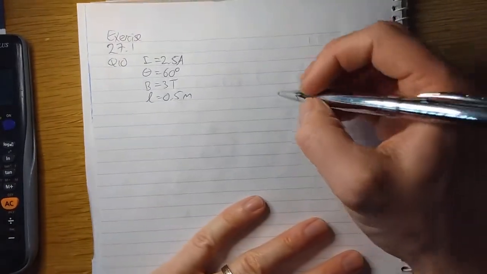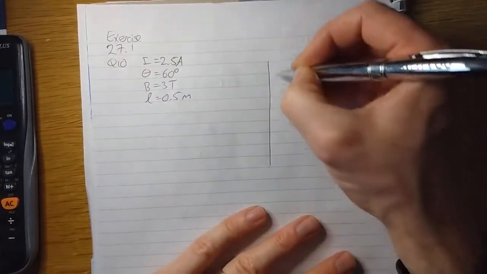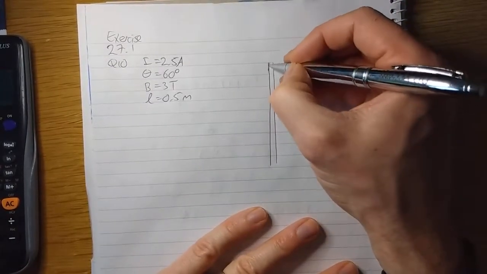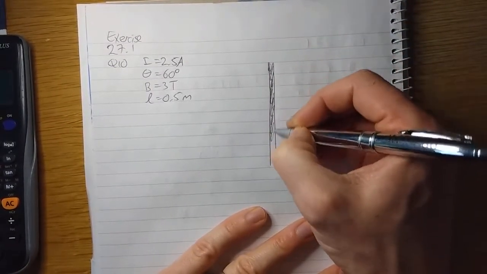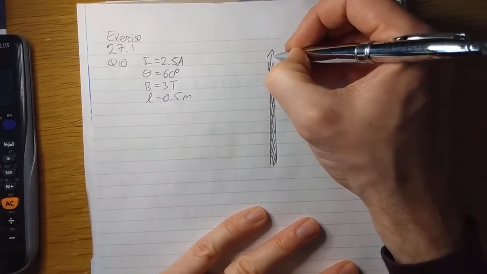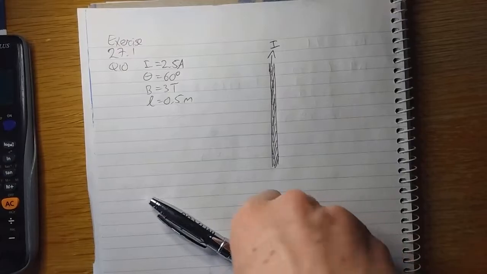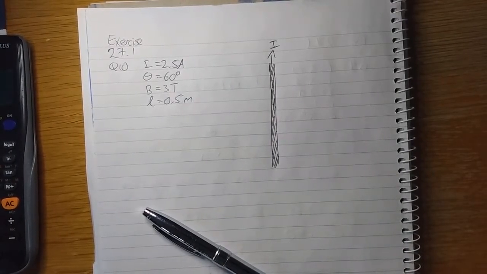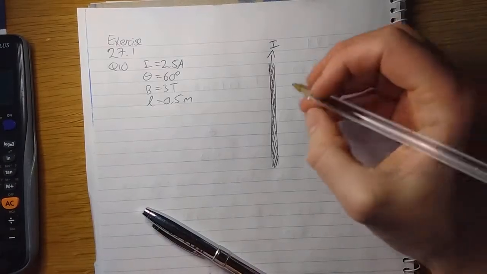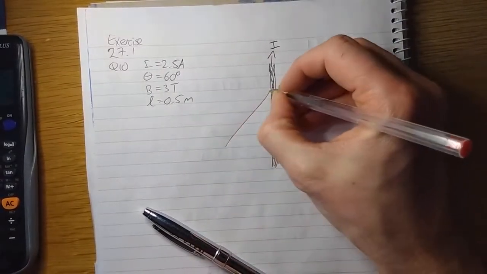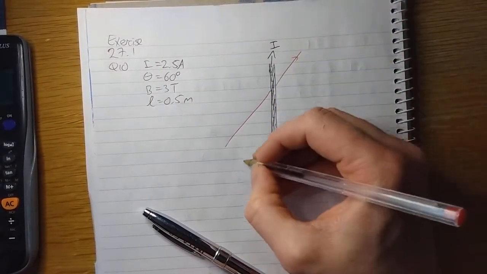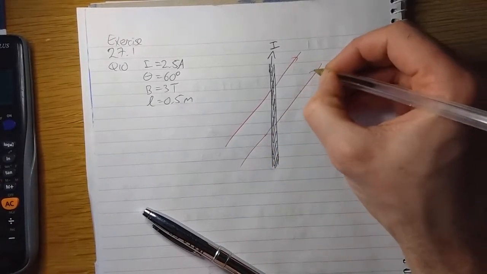Okay, so I'm going to draw this one differently to the way I did question 9. Imagine I've got my wire here, okay? And that is I coming out of that, okay? Alright, so what they're saying is that my magnetic field is at an angle of 60 degrees to the wire. I know it looks like the same as question 9.